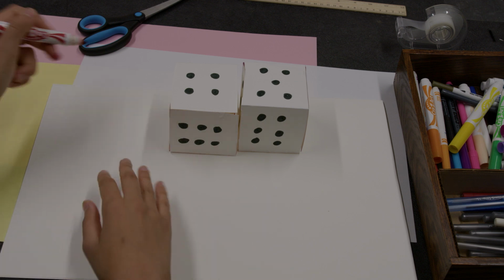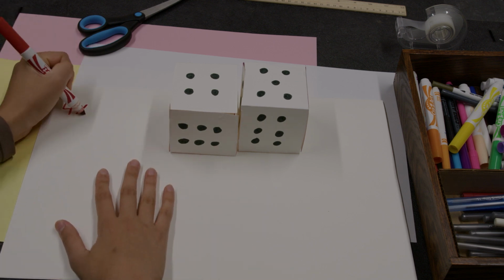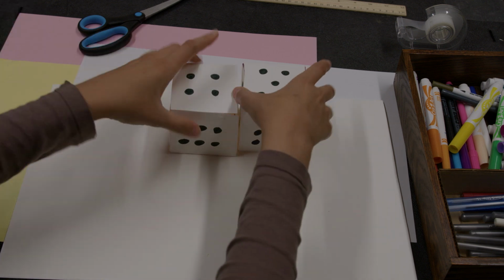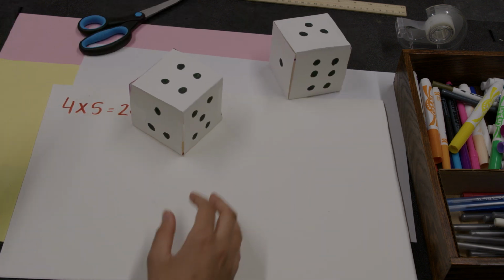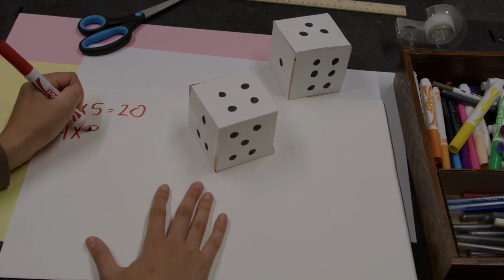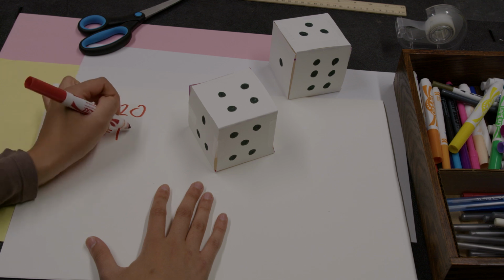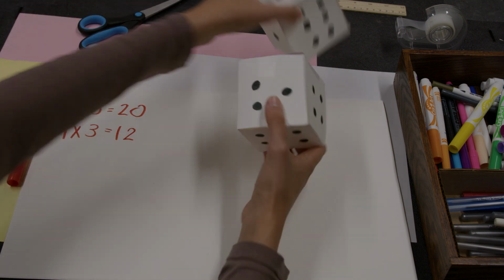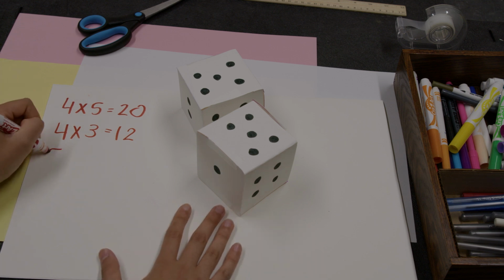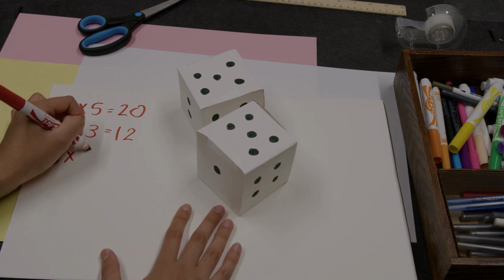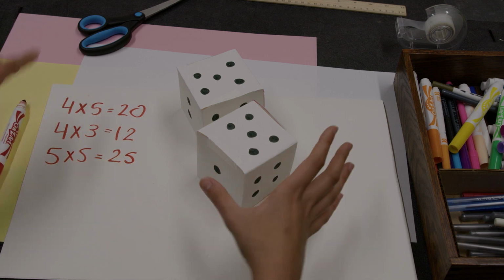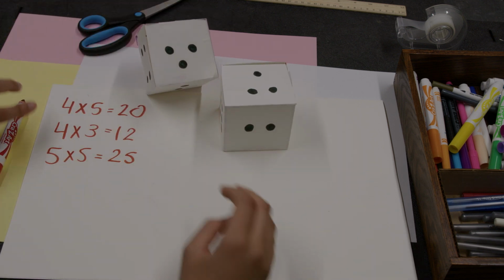Alright, I have 4 and 5. So 4 times 5 is 20. I have 4 and 3. 4 times 3 is 12. I have 5 and 5, and that gives me 25. 30 seconds left.